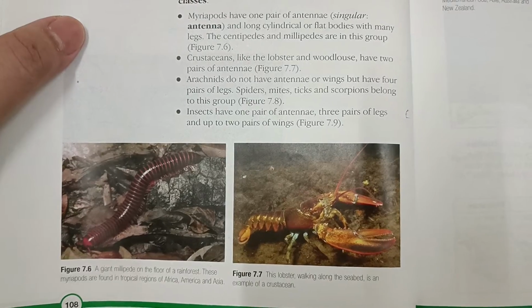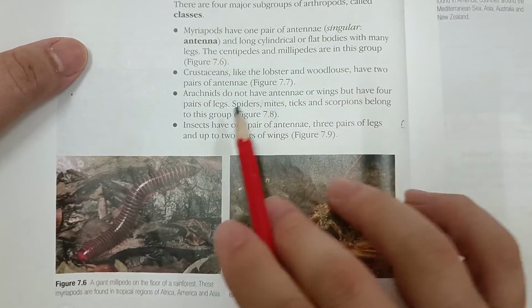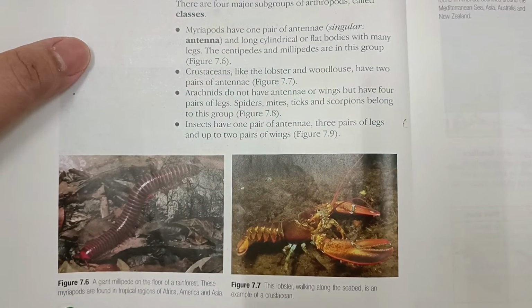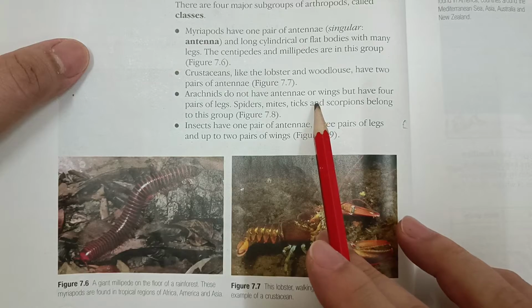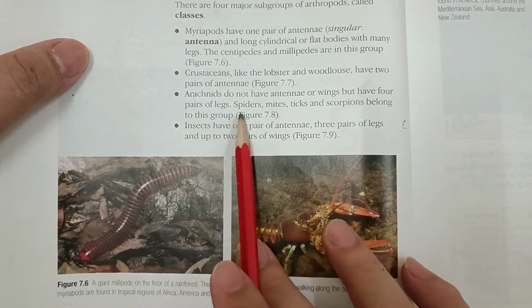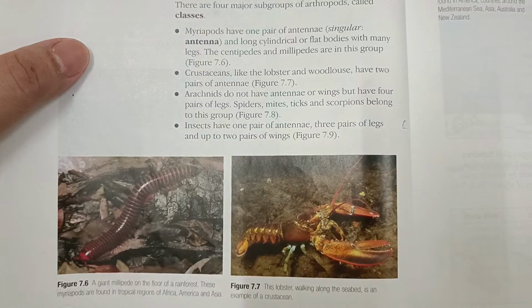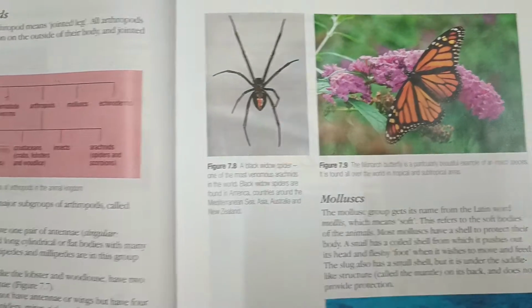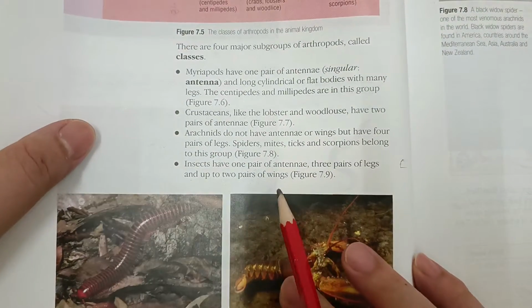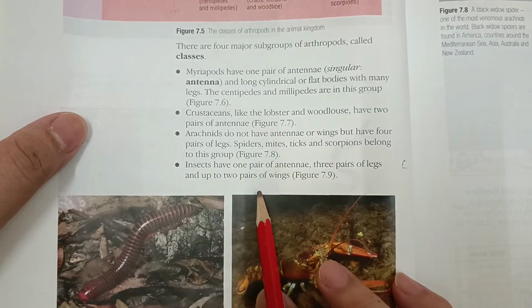Crustaceans, like the lobster and the woodlouse, have two pairs of antennae. Arachnids do not have antennae or wings but have four pairs of legs. Spiders, mites, ticks, and scorpions belong to this group. This is the picture for that: 1, 2, 3, 4 pairs. Insects have a pair of antennae, 3 pairs of legs, and 2 pairs of wings.